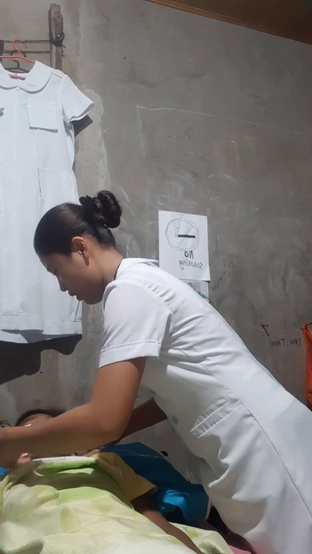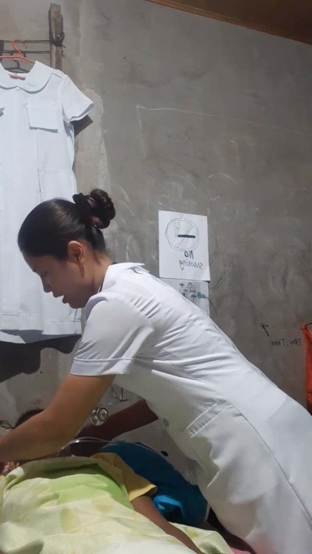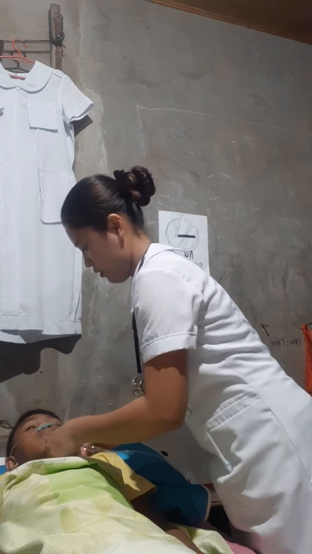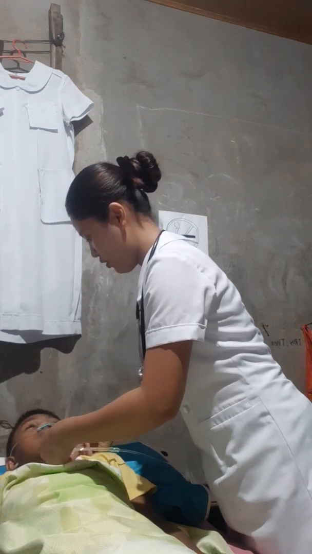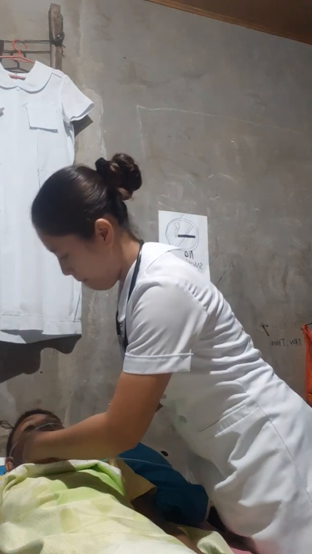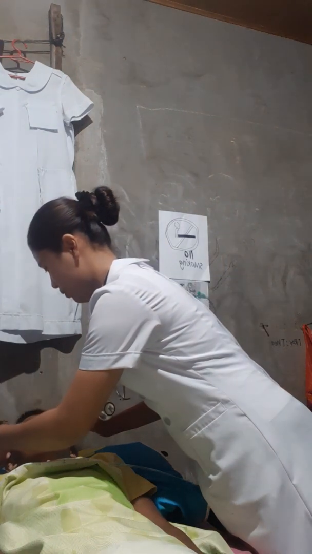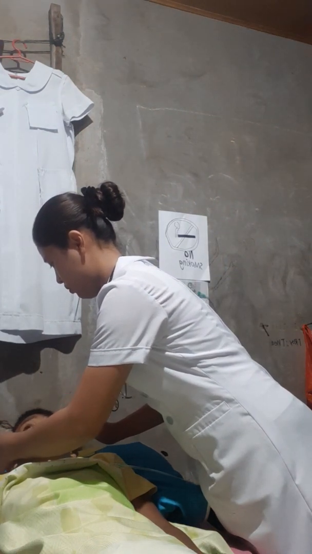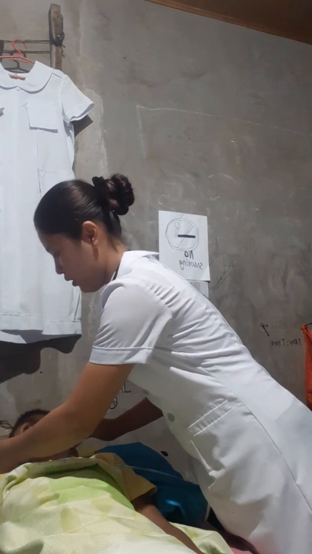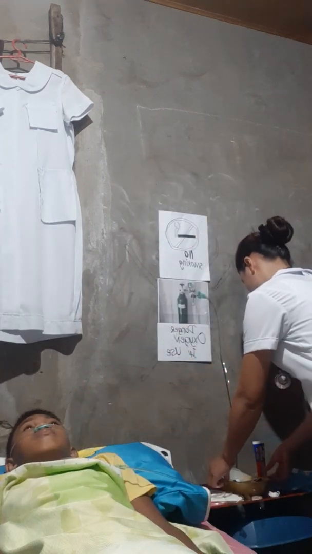The tubing should be at either side of the client's ear. Then the adjuster should be at the chin of the client. If the tubing is moving, we need to secure it.